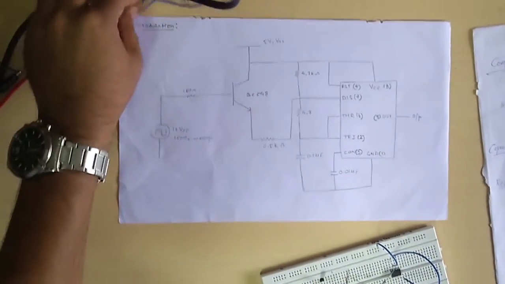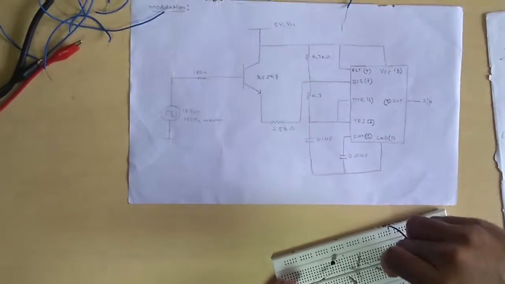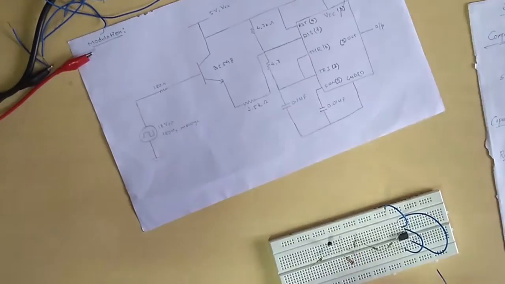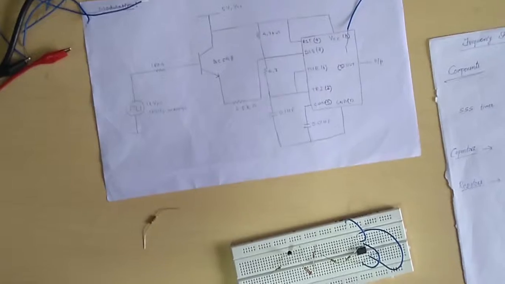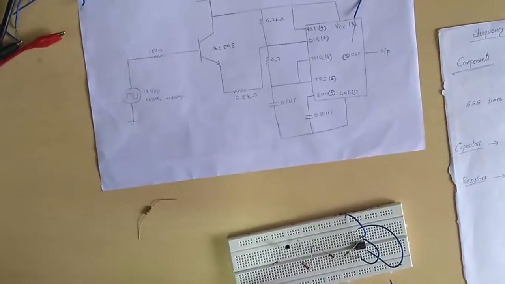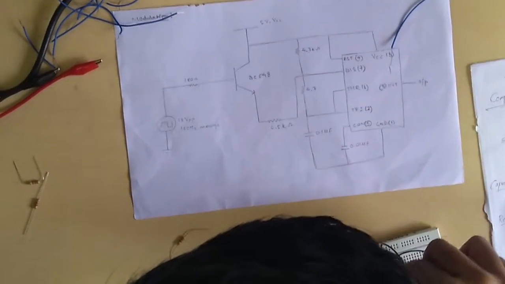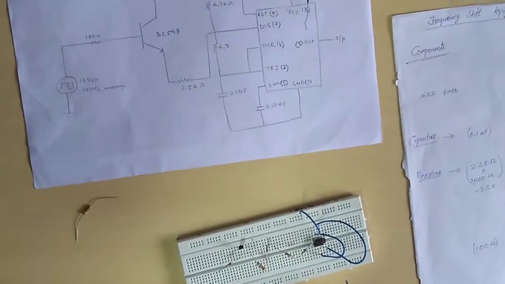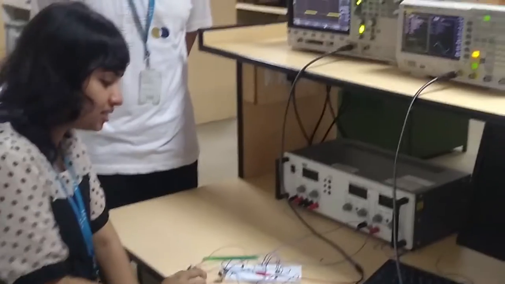Later, 6th and 2nd pin are short circuited. Sixth pin and 2nd pin. Then from the 2nd pin to 5th pin, there is a capacitor of 0.1 microfarad. And also from 5th to ground. So we have done the circuit.